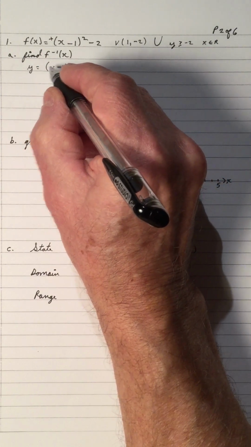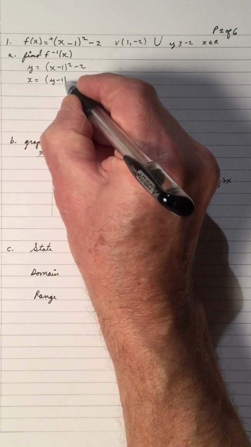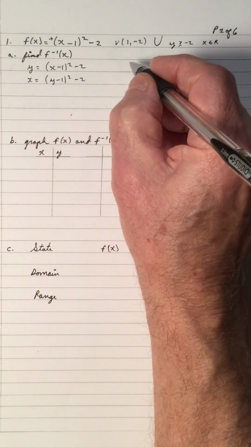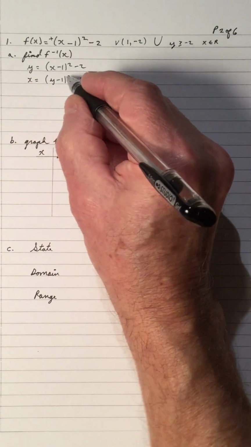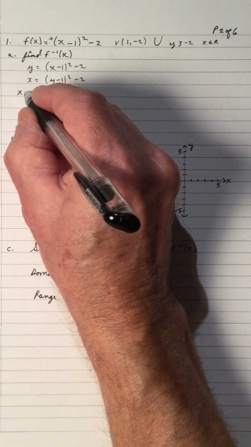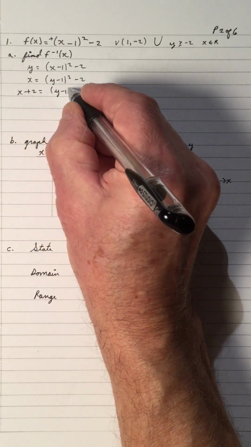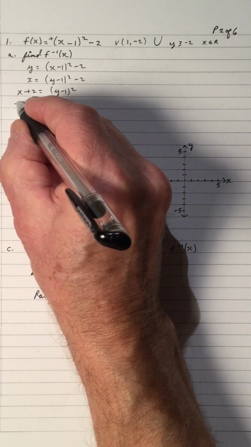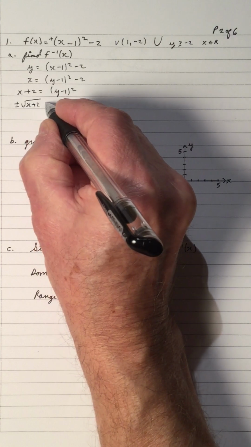Now we have to switch the y and the x's. So I'm switching y to x and x to y because the inverse is the reflection in the line y equals x. Now I'm going to solve for y, so we have to move the minus 2 over to make it a plus. And now we have to take the square root, so it's plus or minus the square root of x plus 2.